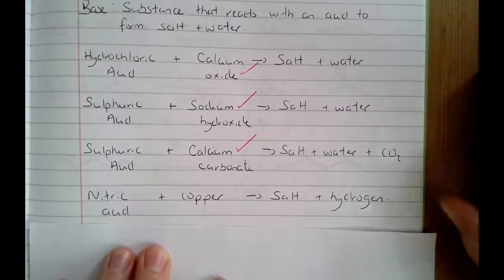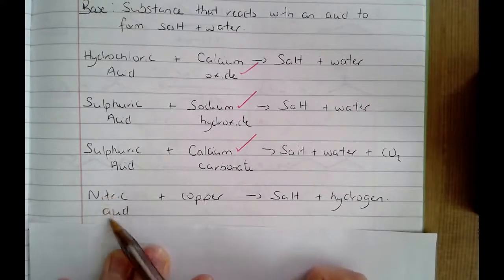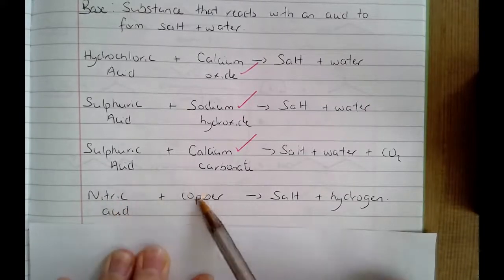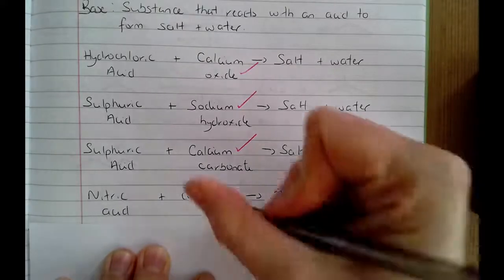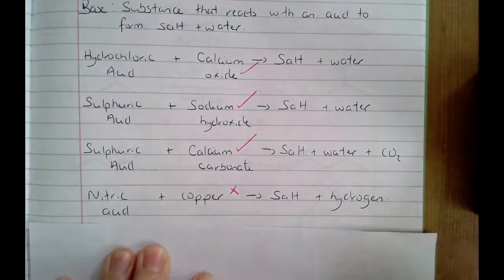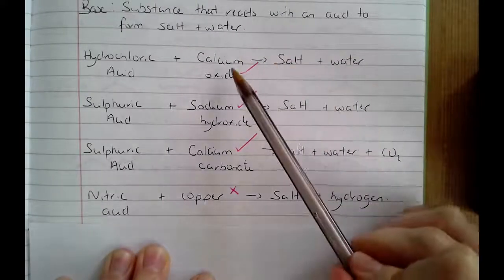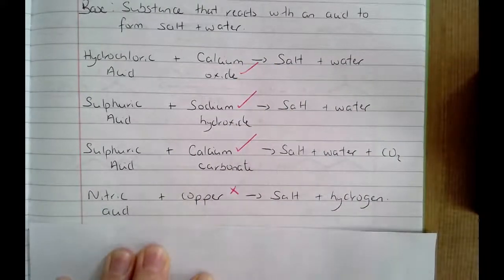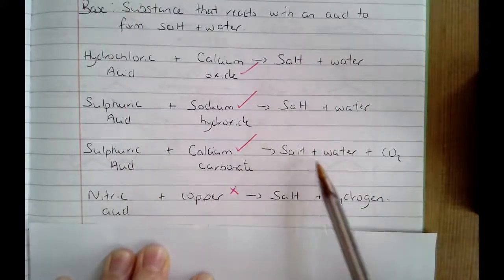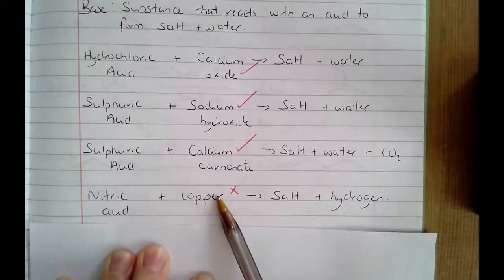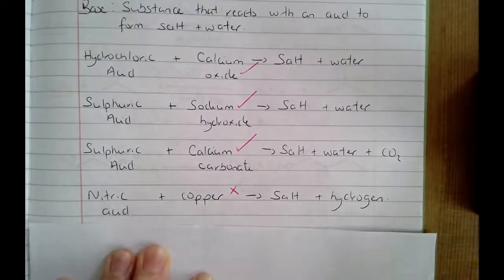Last one, I've switched to nitric acid this time, but again, it's still an acid, and I'm reacting an acid with copper. And when I do, I form a salt and I form hydrogen. So is copper a base? The answer would be no. Okay, it is forming a salt, but it's not forming water. It's just forming hydrogen. Therefore, copper is not a base. So I can classify calcium oxide, sodium hydroxide, and calcium carbonate as being bases because they all react with acids to form salt and water. But copper is not a base because it reacts with an acid to give me salt and hydrogen.